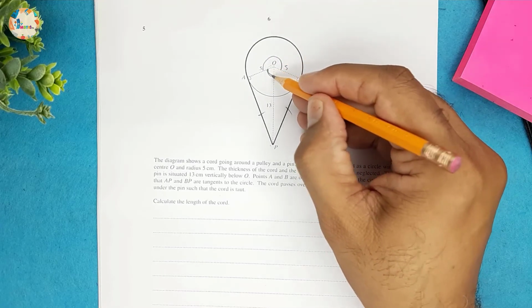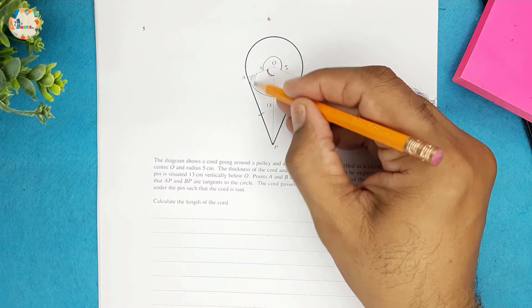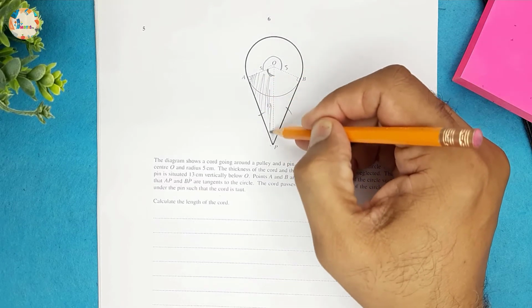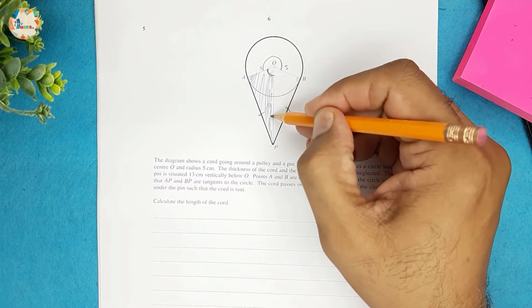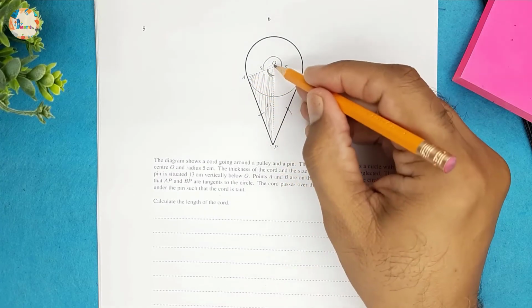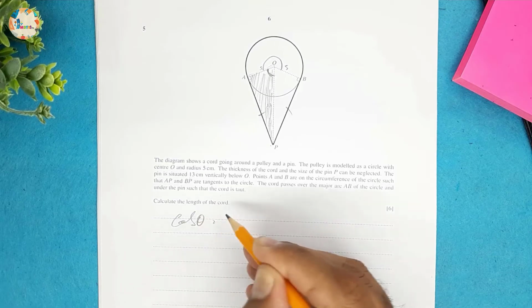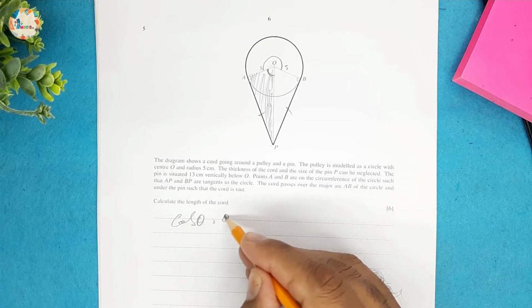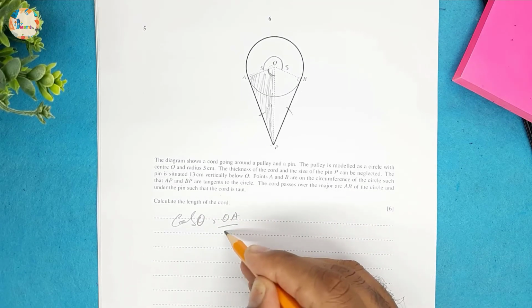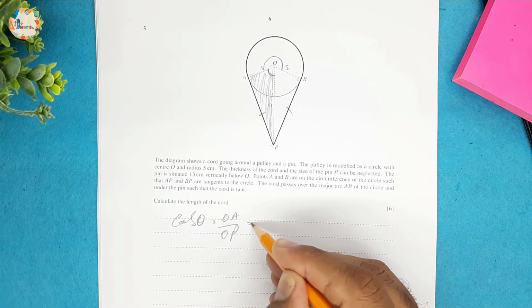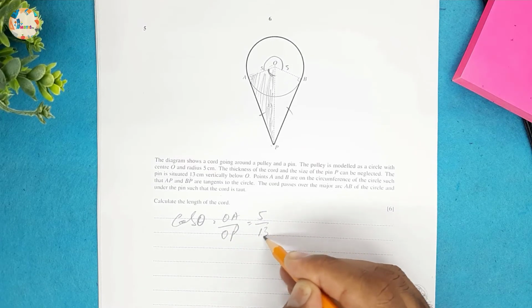So we will be considering this triangle for that one, and in this triangle this is adjacent and hypotenuse, so cos theta will be equal to OA over OP, and OA is 5 and OP is equal to 13.